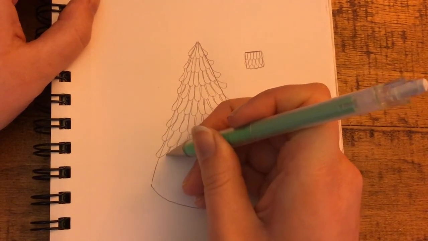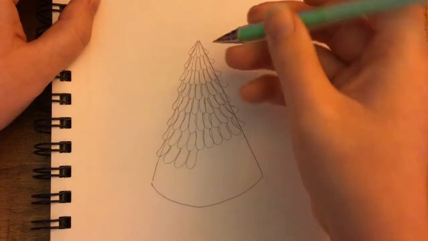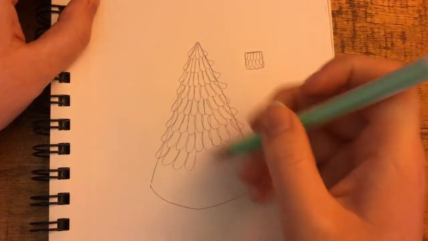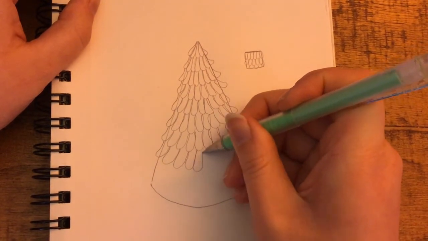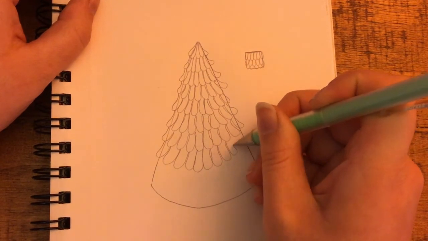As I get down towards the base, I'm making them larger to make it look like maybe they're growing out from the top, and if this were a living shape, the scales would keep growing out towards the bottom.